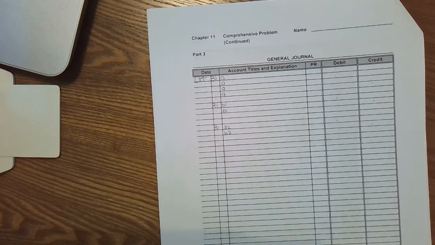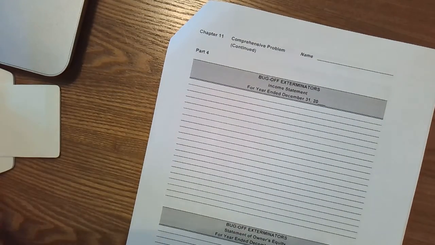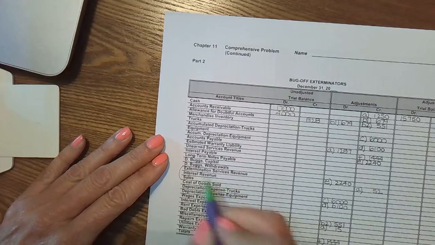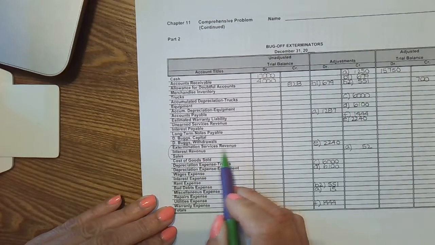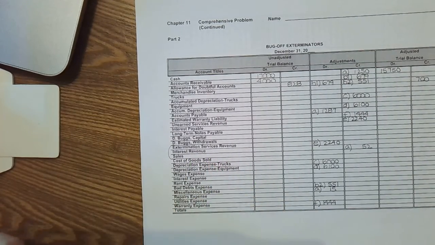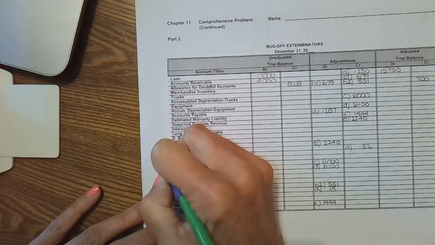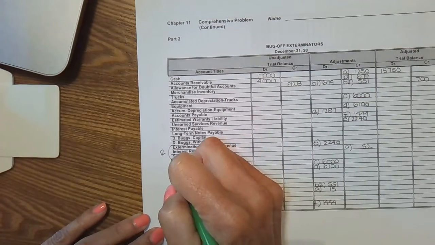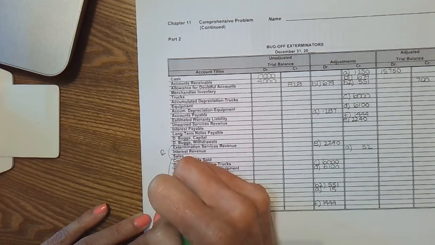Now, for the income statement, because there's several sources of revenue here. Let me again show you that here. For revenue, you have extermination services, interest revenue, and you have sales. So you have 3 different types of revenue. Then you have all of these expenses.